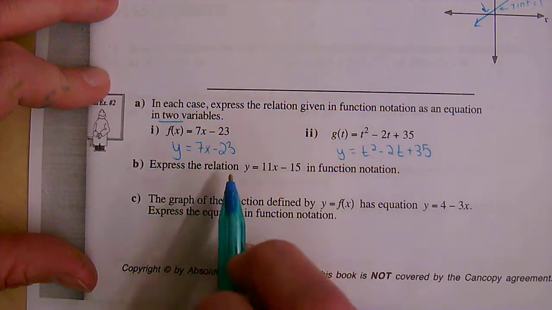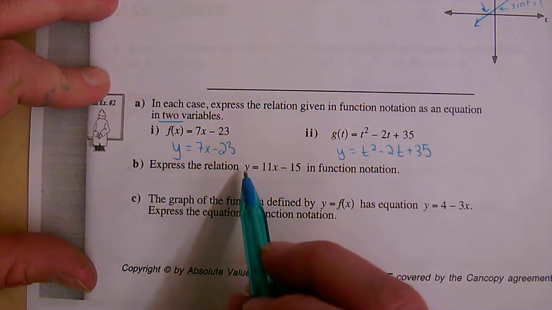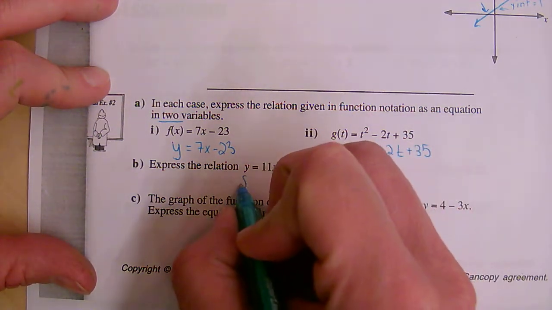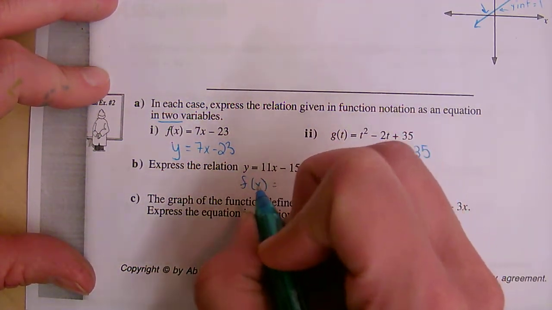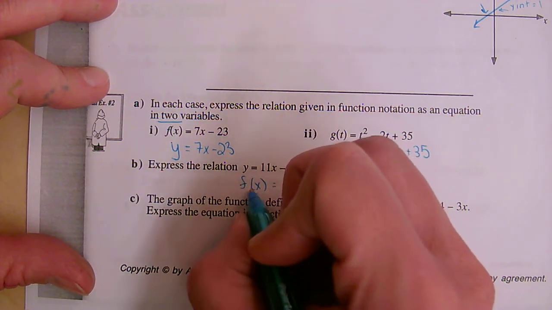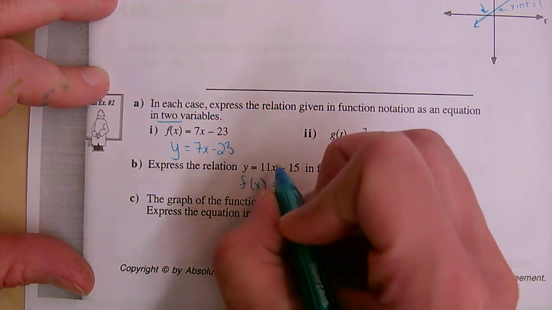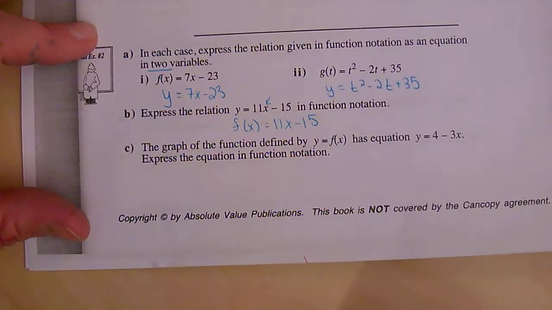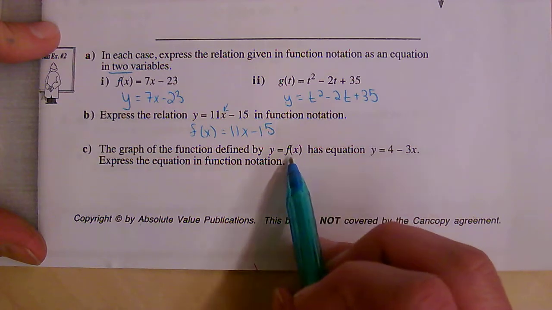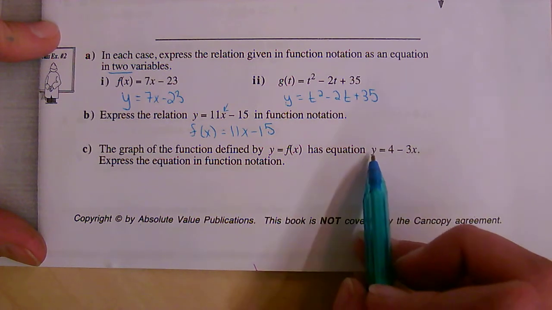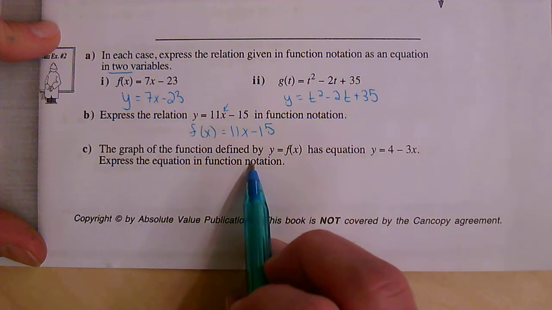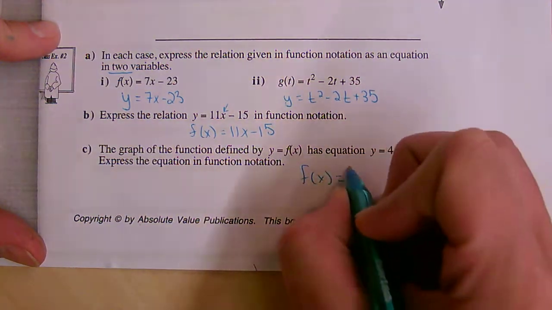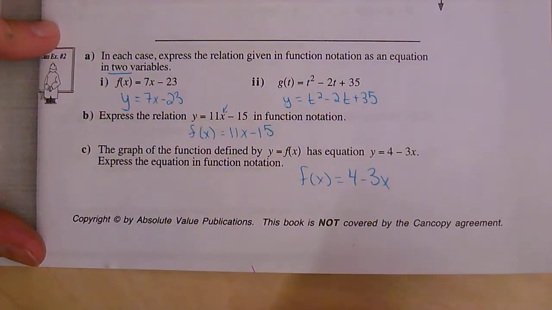Now this is going backwards. Express the relation y is equal to 11x minus 15 in function notation. Well you just pick one, it could be f of x, g of x, h of x, as long as it's of x, because that x right there. And then same thing here. If y is equal to f of x, has this equation, express the equation in function notation. We're just substituting in that f of x.